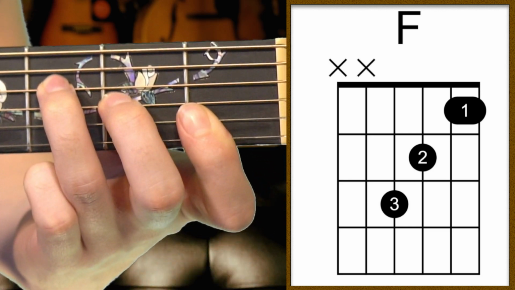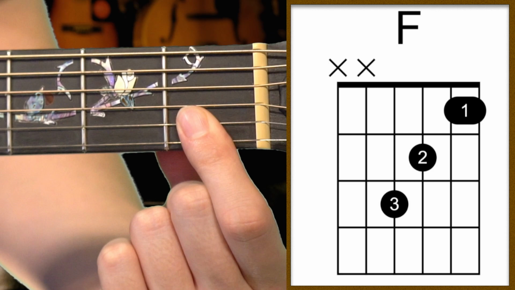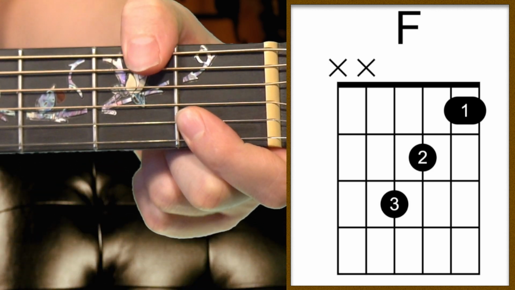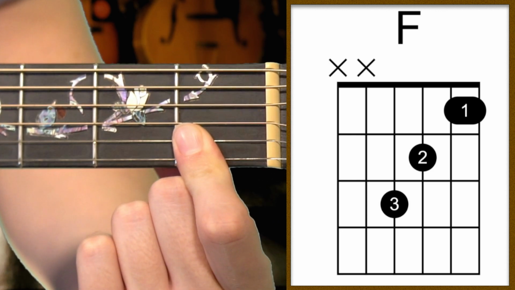So first off, we're gonna take our first finger and we're gonna bar the first and second string on the first fret. Make sure your thumb's not hanging over like this. Make sure it's behind the neck. And then work on just getting this bar clean.